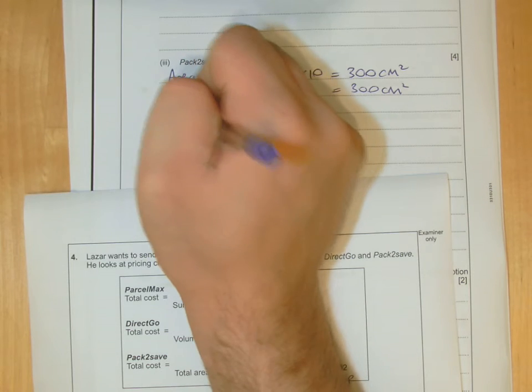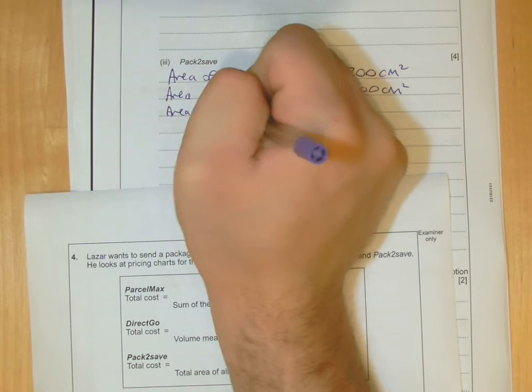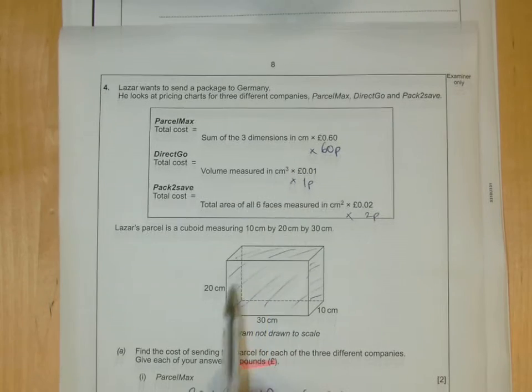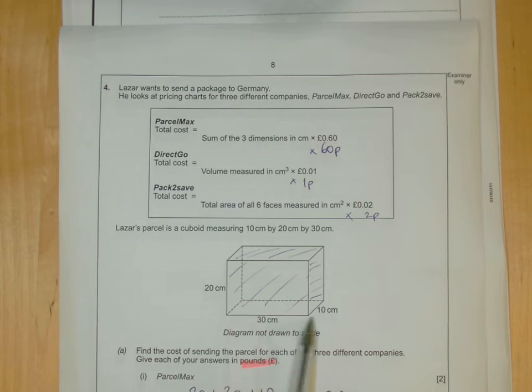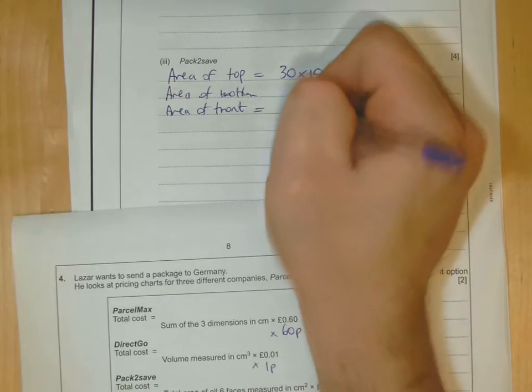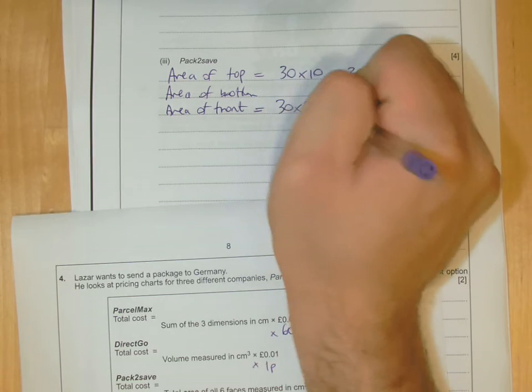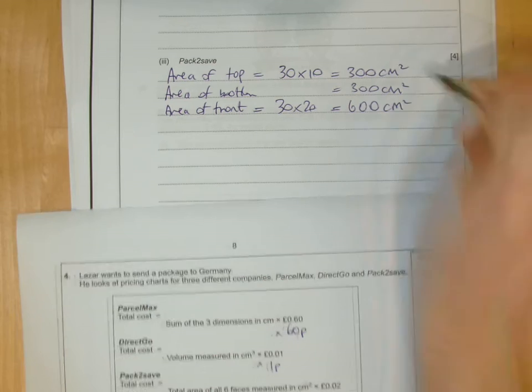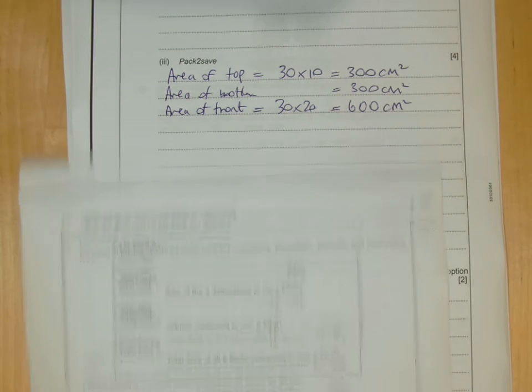Let's do the area of the front, okay? So the front then we see, well, we see that clearly, don't we? Length is 30, height there is 20, so it'll be 30 times 20. 3 times 2 is 6, and add the 2 zeros. So 600 centimeters squared. Now that's the front.